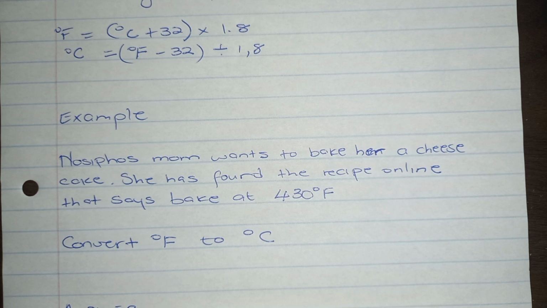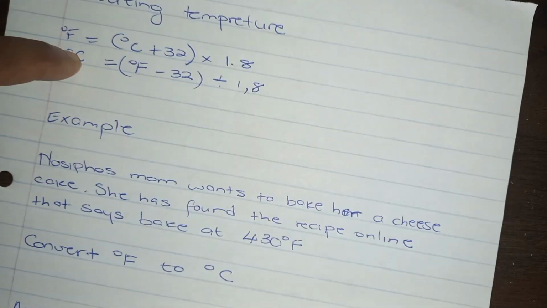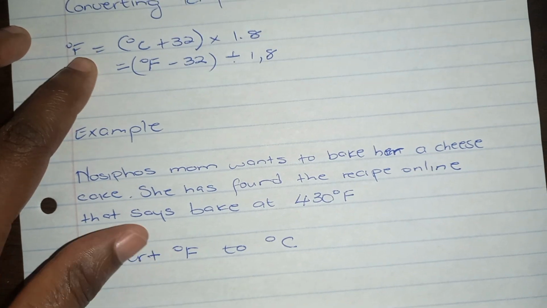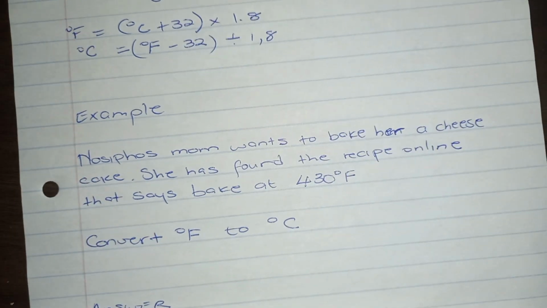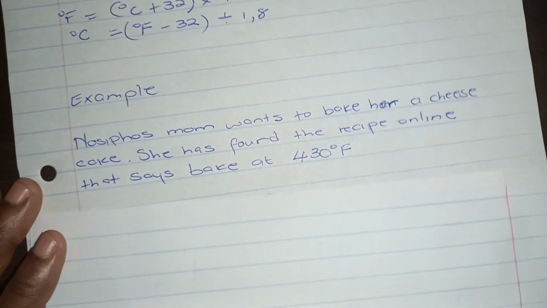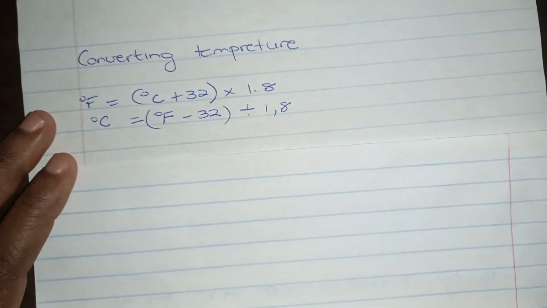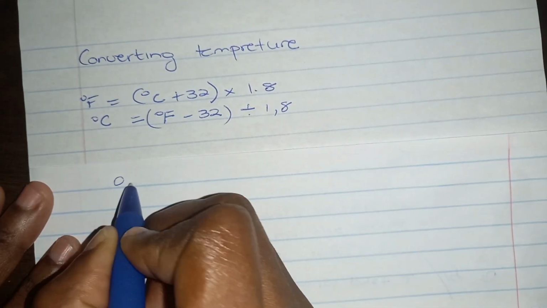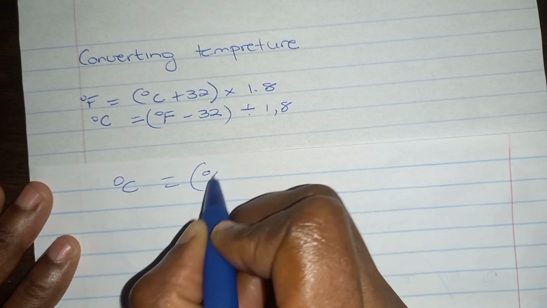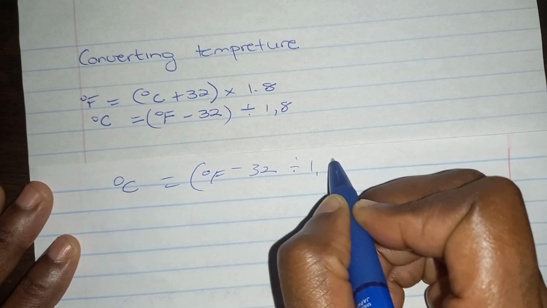So converting degrees Fahrenheit to degrees Celsius, we're just going to pick the right formula. We are converting to degrees Celsius, therefore we will pick this one. You can use either, but the short way is to just use the one that's relevant, the one that's already fixed for you. Okay, now let's copy the formula first. Degrees Celsius is equal to degrees Fahrenheit minus 32, divided by 1.8.